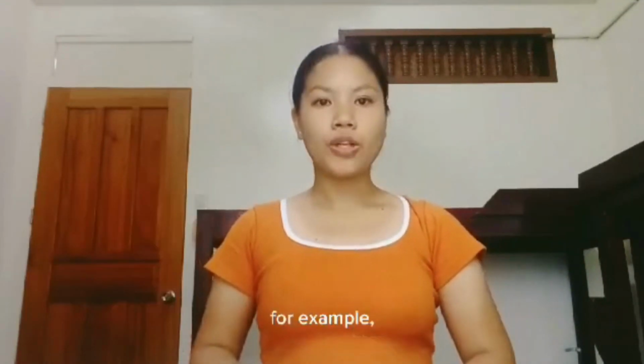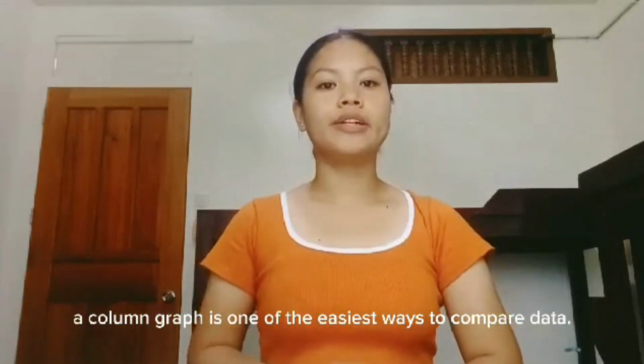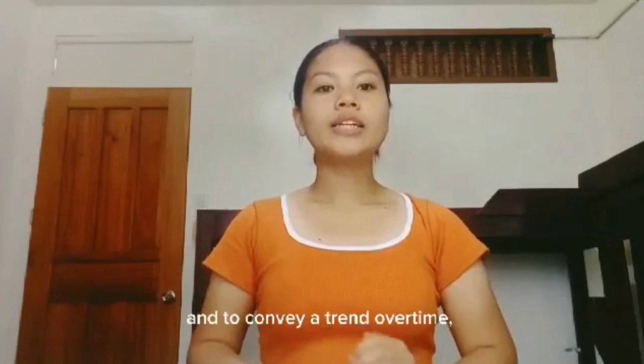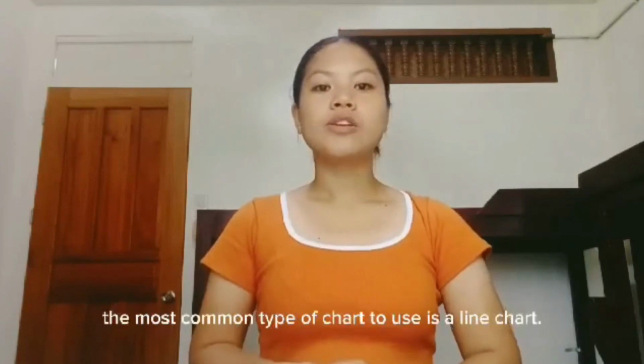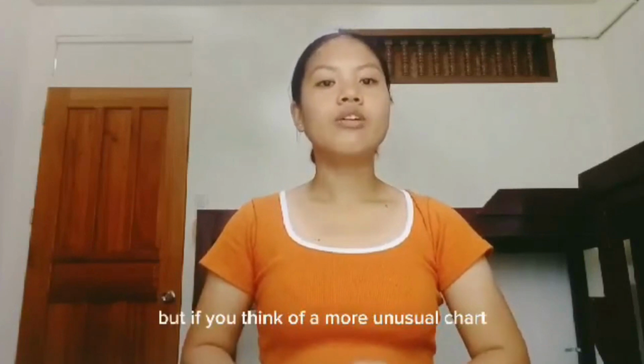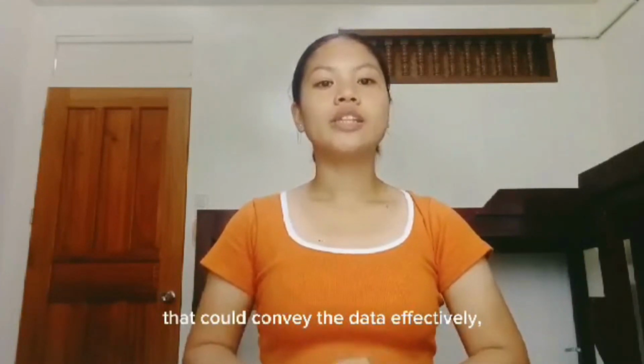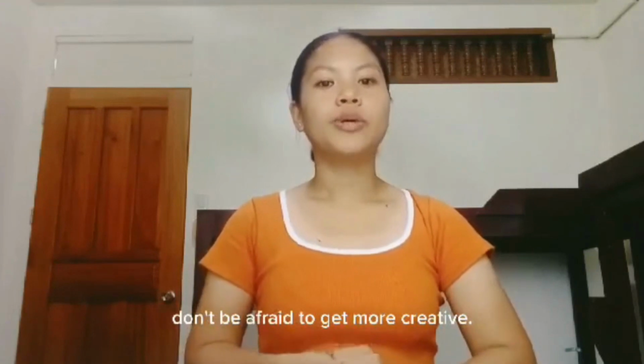For example, a column graph is one of the easiest ways to compare data. And to convey a trend over time, the most common type of chart to use is a line chart. But if you think of a more unusual chart that could convey the data effectively, don't be afraid to get more creative.